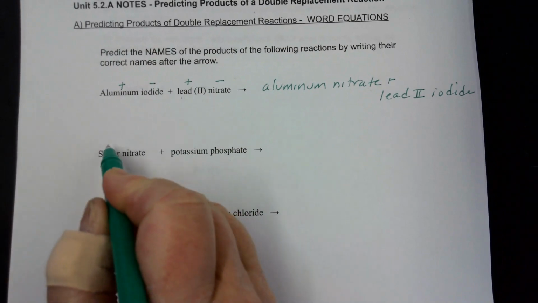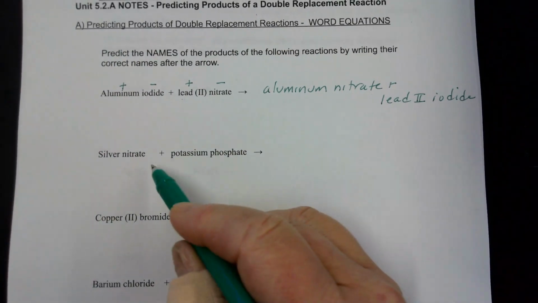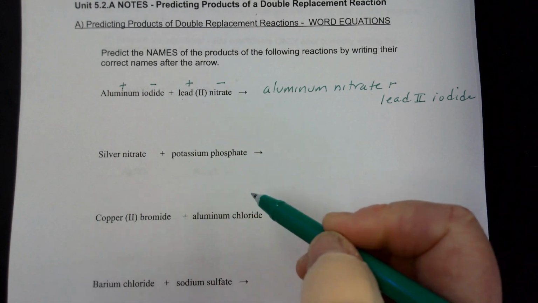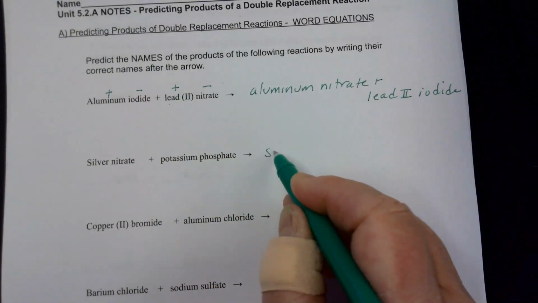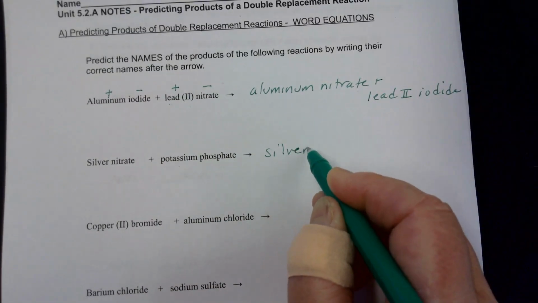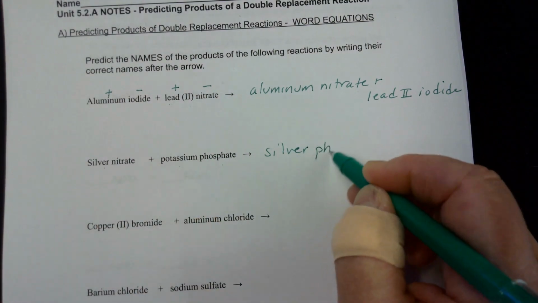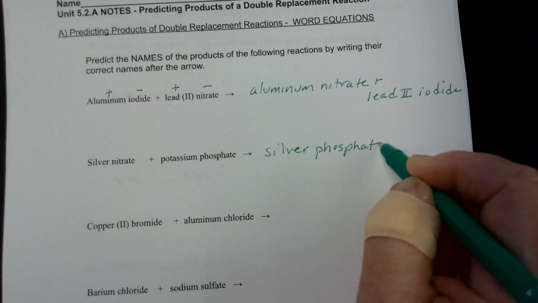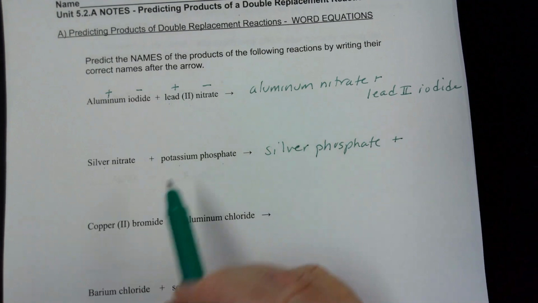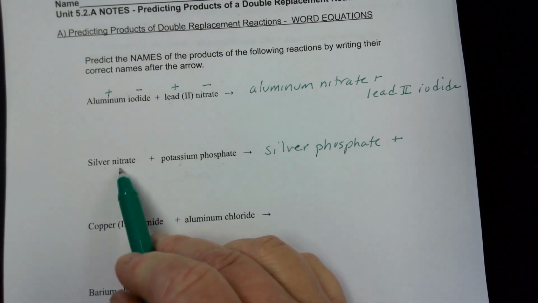All right, so silver nitrate reacting with potassium phosphate. So we're going to start over here. Silver is now going to hang out with phosphate. So that's one of our new compounds. The other compound is going to be potassium nitrate.